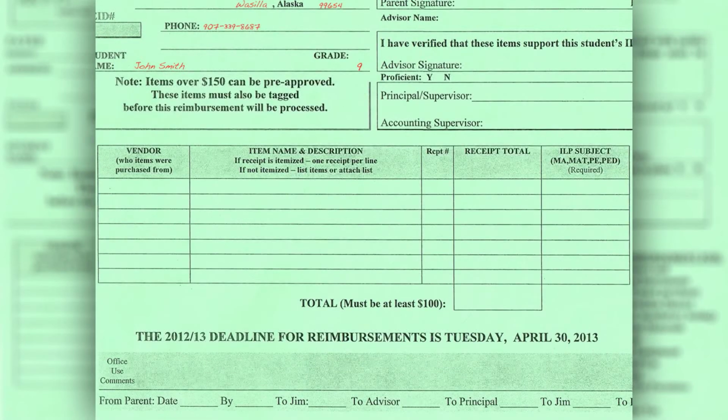Now we are going to move down to the table near the center of the paper and begin in the vendor column. The vendor is the person or place you bought the items from. Next, we are going to move over to the column labeled Item Name and Description. This is where you write what exactly it is you are asking reimbursement for. As long as your receipt lists all the items you bought, you may put a general description on one line. If the receipt does not list all items, write each item on a different line.